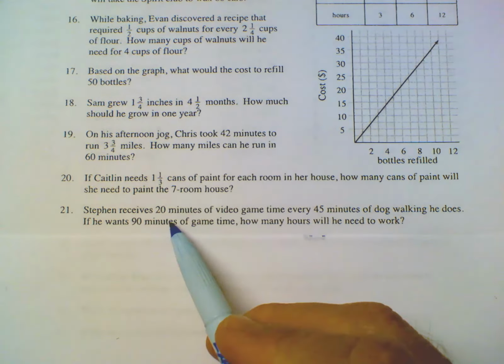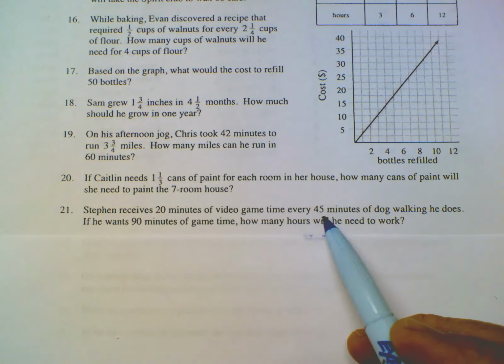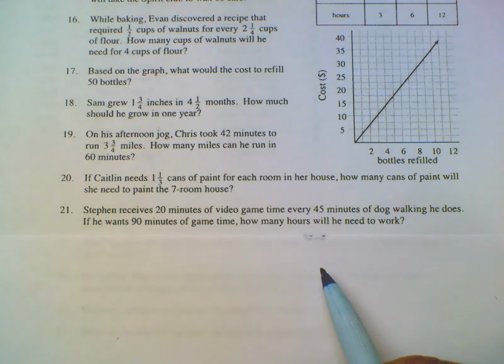Hey guys, I'm gonna do another one from the worksheet, the proportional relationships worksheet. Okay, so the proportional relationships, additional problems. And in this case, I'm gonna look at number 21. Number 21 says Stephen receives 20 minutes of video game time every 45 minutes of dog walking he does.